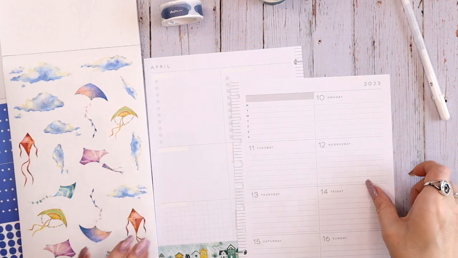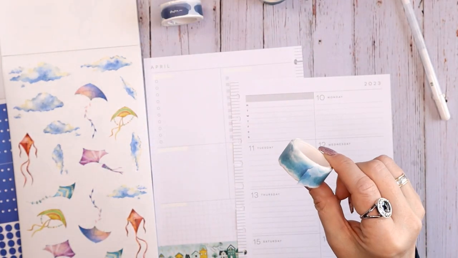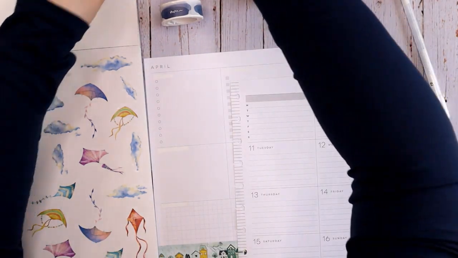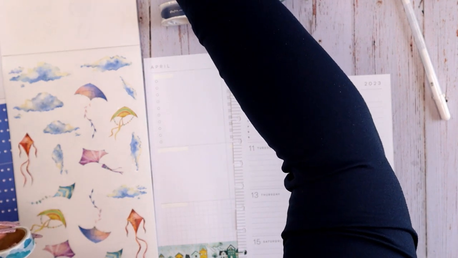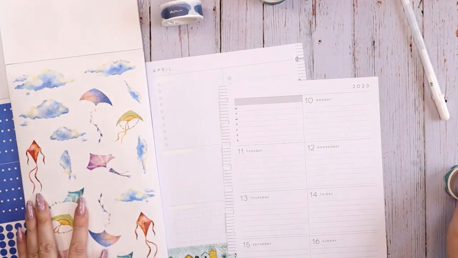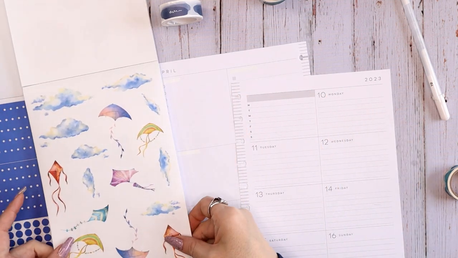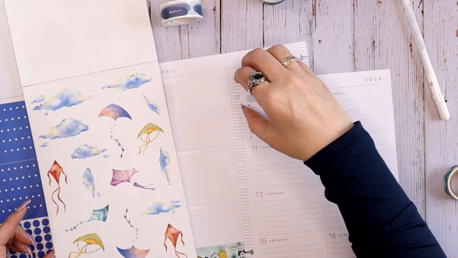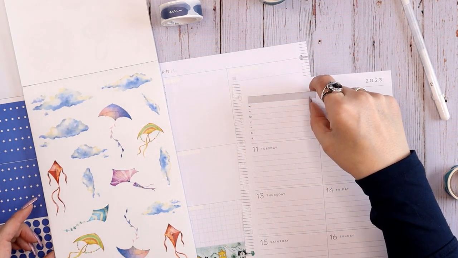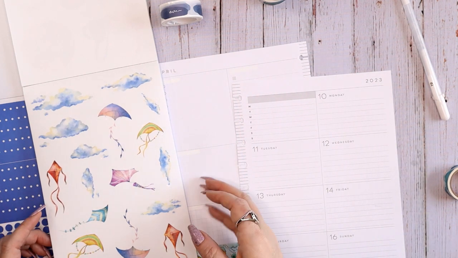We need to make some decisions. I use this washi tape all the time. I just used this one recently, so maybe we'll stick with this washi tape. The question is, do I want to use it, or do I want to just go with decorative stickers? So what I'm thinking is I can definitely put a cloud here that comes down over that and just stick my functional word. This is where I list my YouTube videos. I could just stick it right over the top.